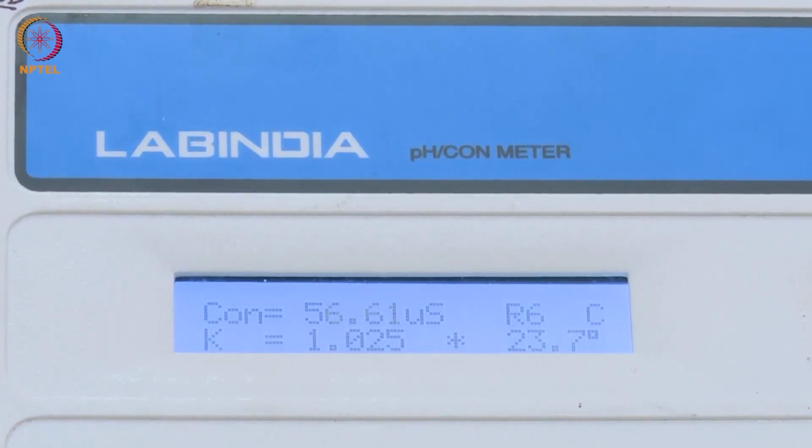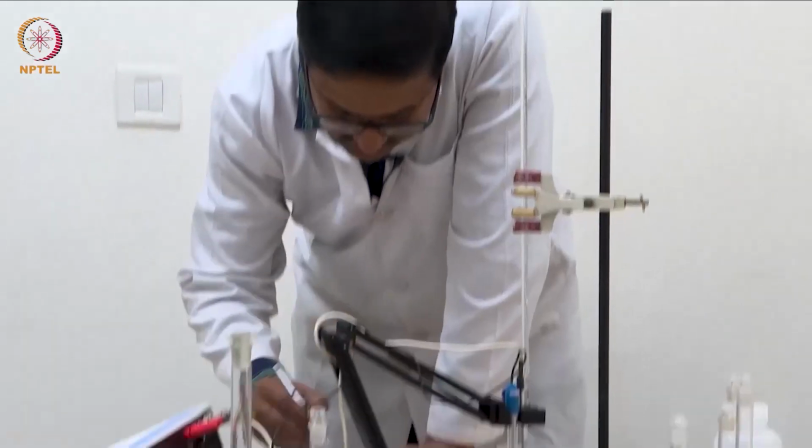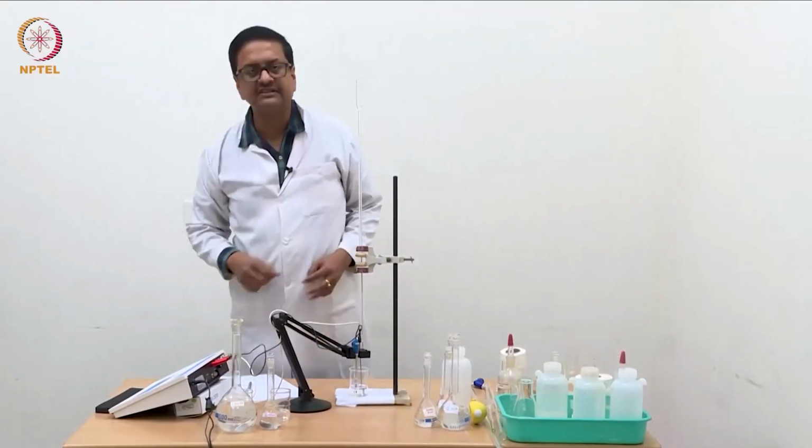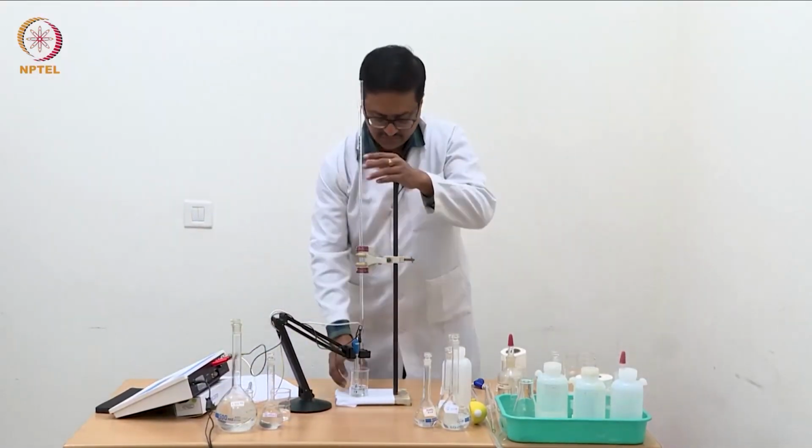Homogenize the solution always to get the correct conductivity. 56.96.